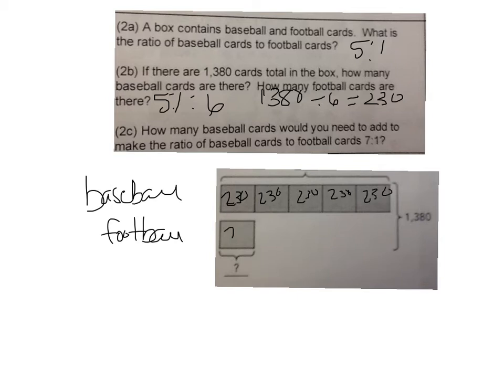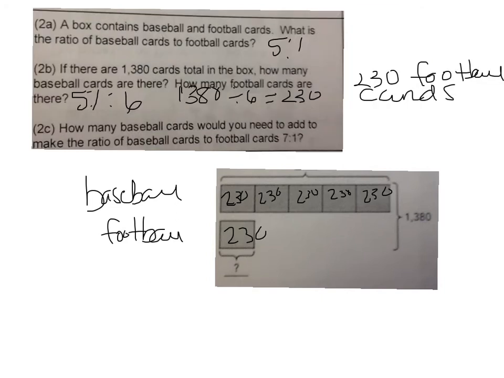Now, this question is actually asking about how many just football cards there are. So we're going to come down and look at the football card part of the ratio, and there's only one unit or one part of the ratio worth of football cards. So there are 230 football cards in the box. But here's where I think a lot of our students got stuck.